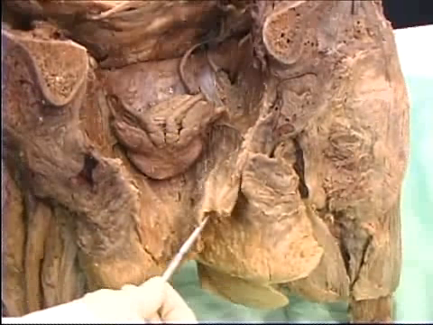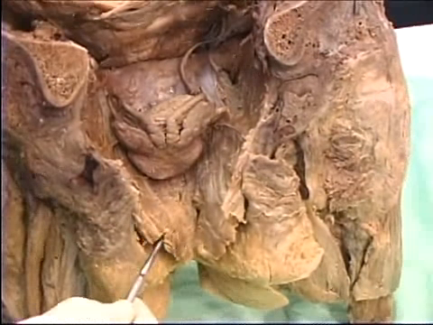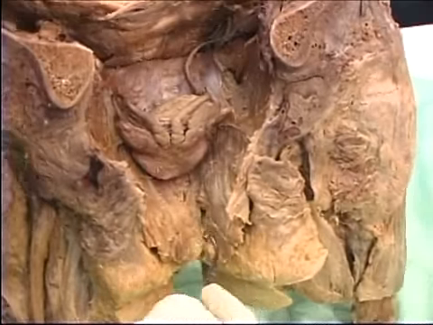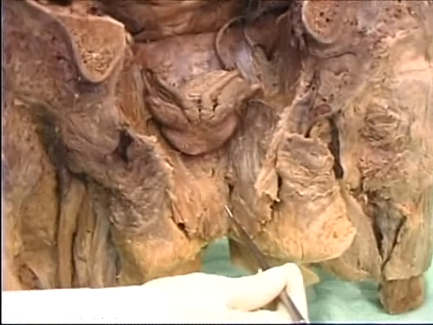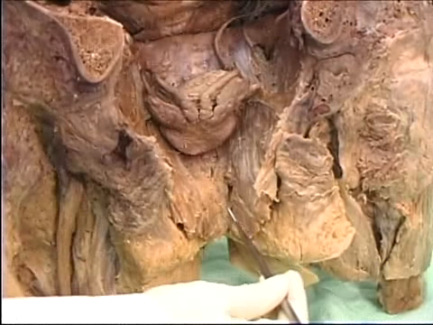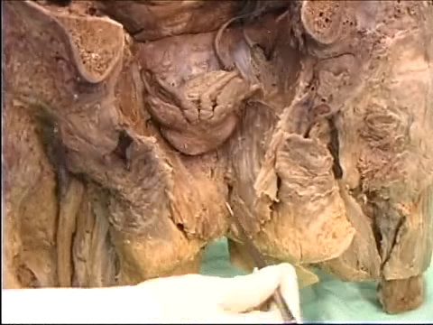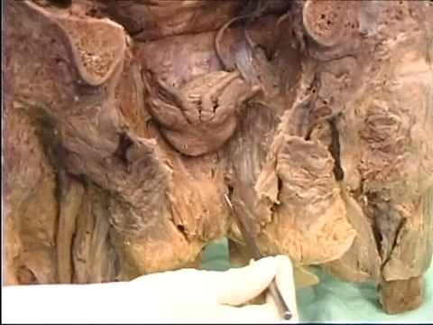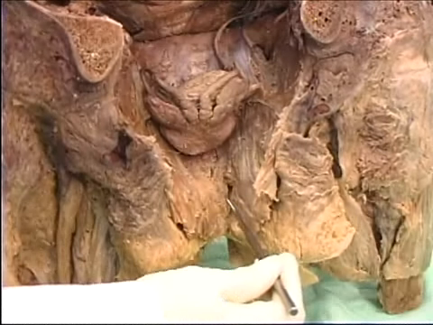The right side and the left side of levator ani come to the midline, and attach to the anococcygeal raphe, which is a ligamentous attachment in the middle between the anal opening and the tip of the coccyx.